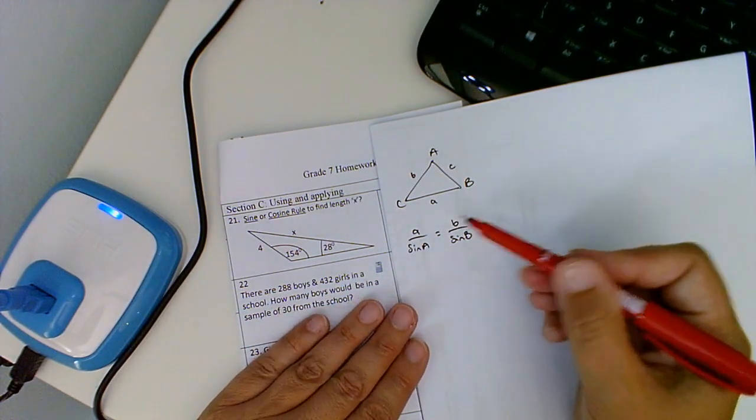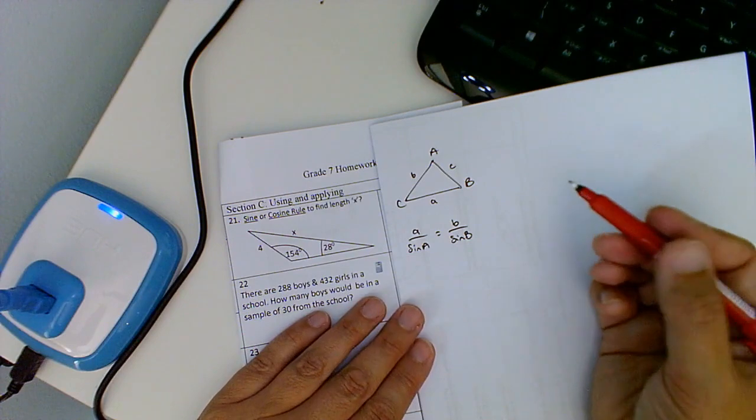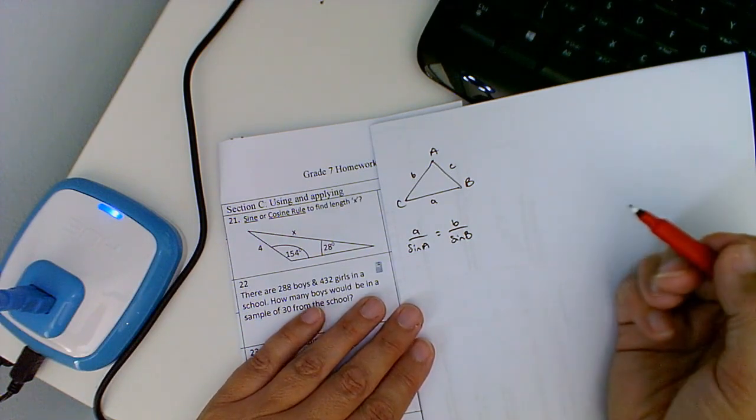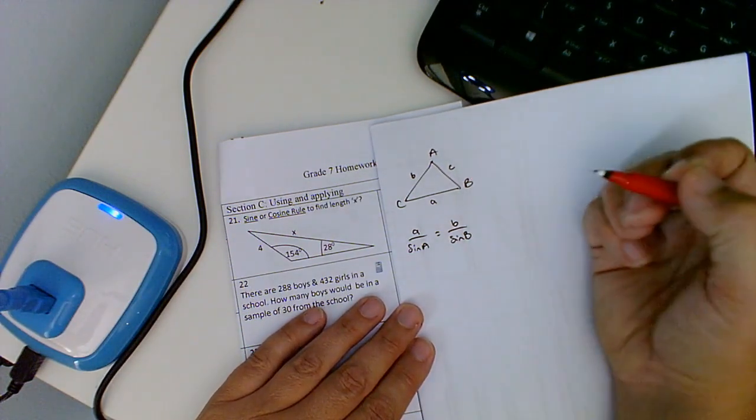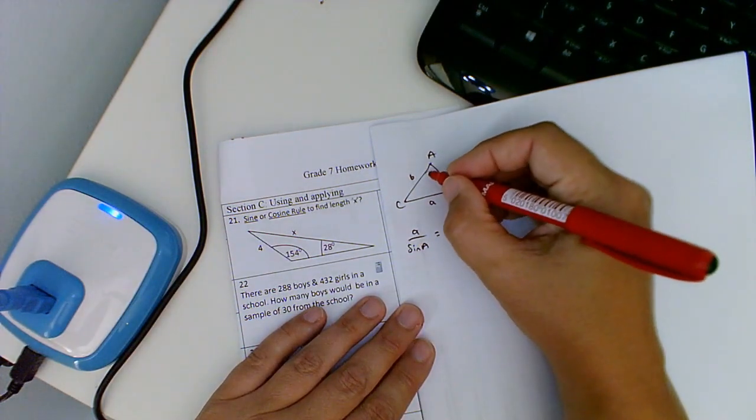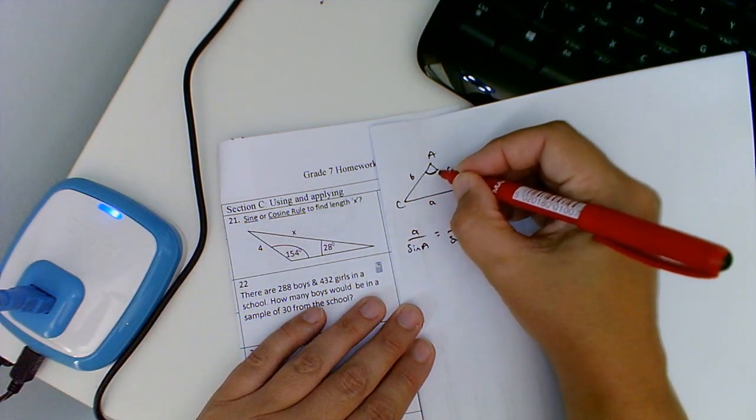So we need to know some pairs. If we were using cosine rule, then we would need to know an included angle. So an included angle, for example, could be this one here.